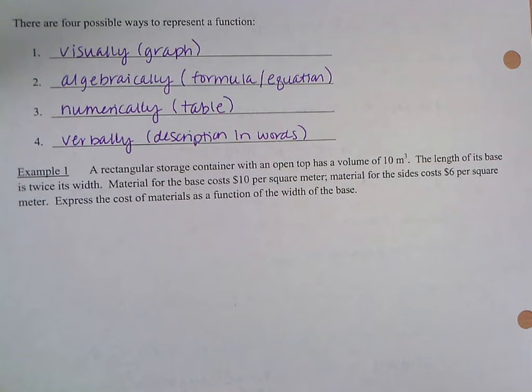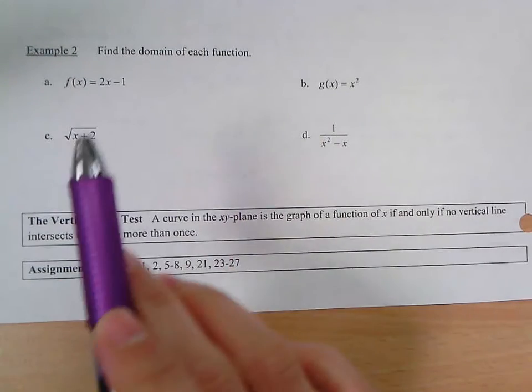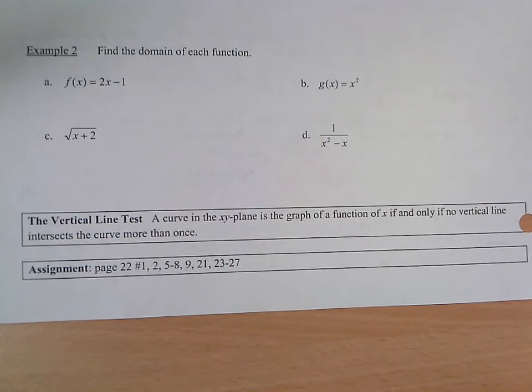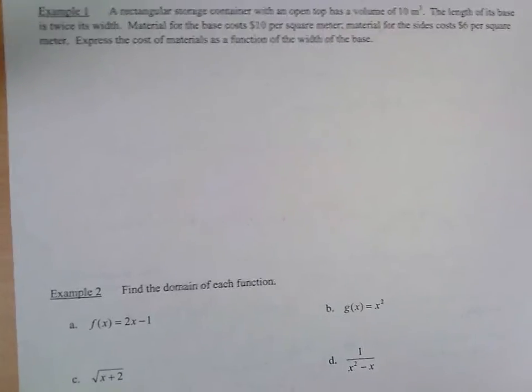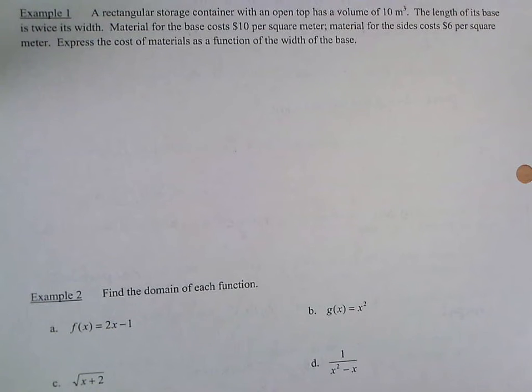The warm-up you did yesterday looked at how to find function values from a graph, and domain and range from a graph. Under example 2, you're going to see that we review how to find the domain of a function given algebraically, not given a graph. But this first example I included because throughout this year, as we get into the actual calculus of the class, there's going to be times where you're given a problem like this where you have to come up with an algebraic model for that situation.